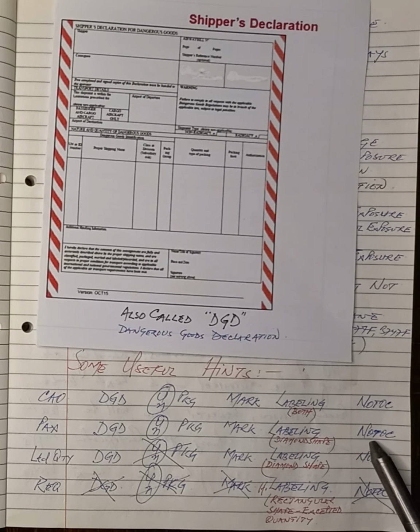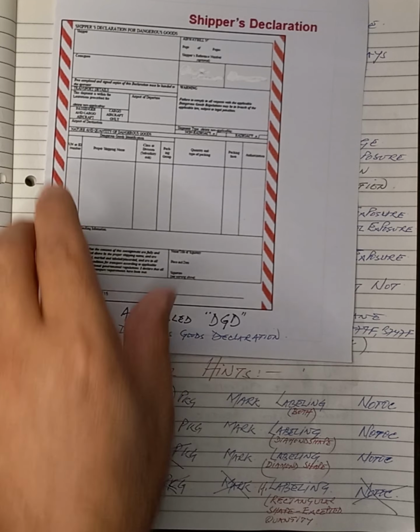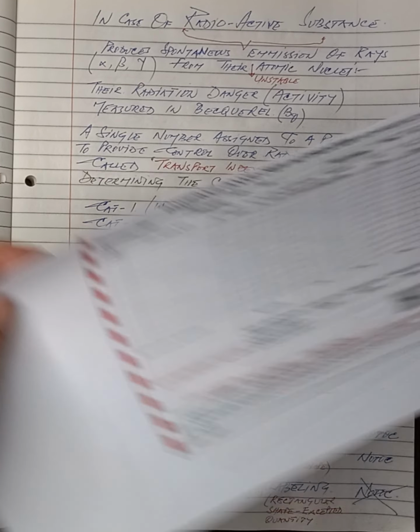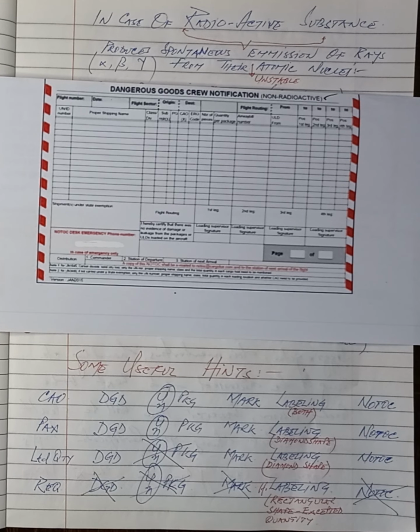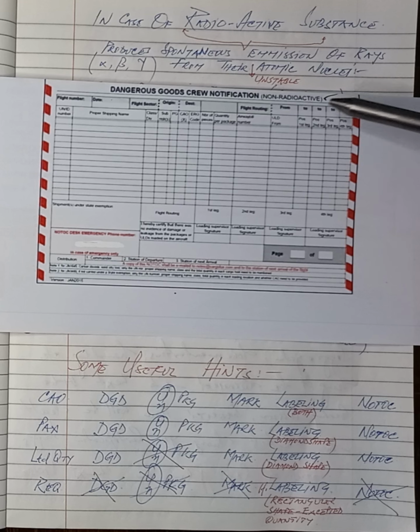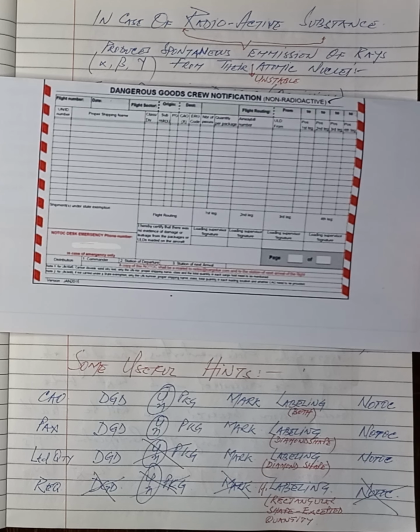NOTOC, of course, definitely needs to be prepared in this case. NOTOC meaning notice to captain. How does it appear? Here you can see the NOTOC, notification to captain. This is made for non-radioactive substance. Similarly, you have a NOTOC available for radioactive substance as well, which will be used for cargo aeroplane only, CAO.